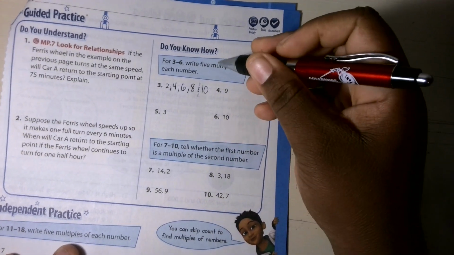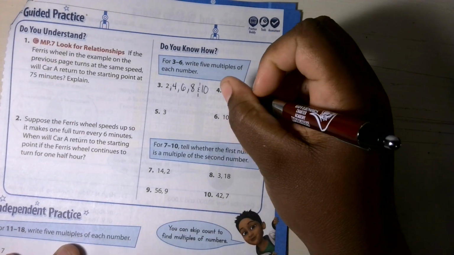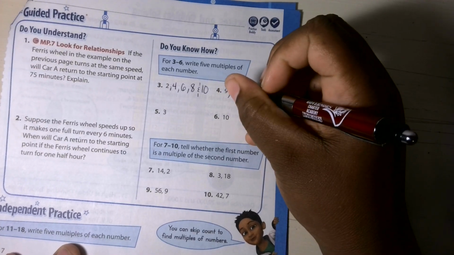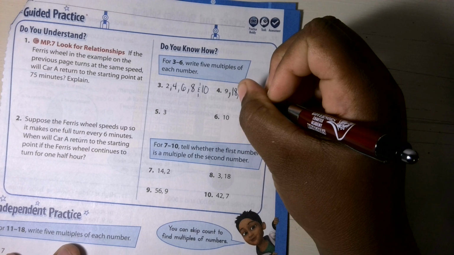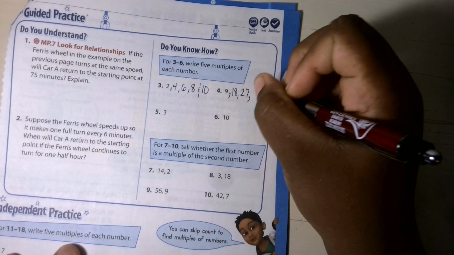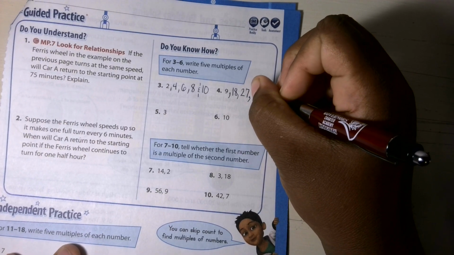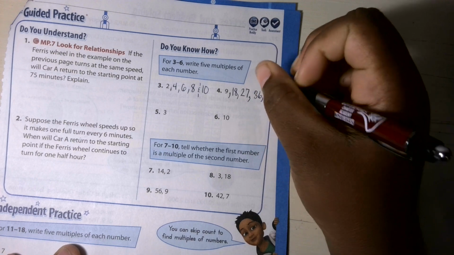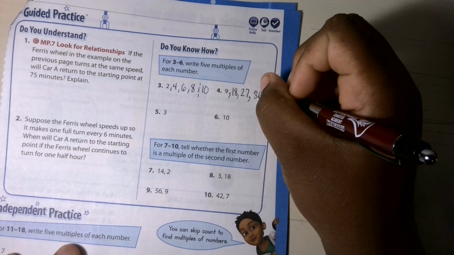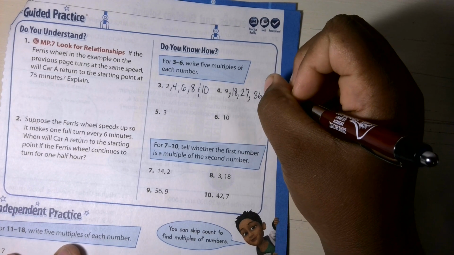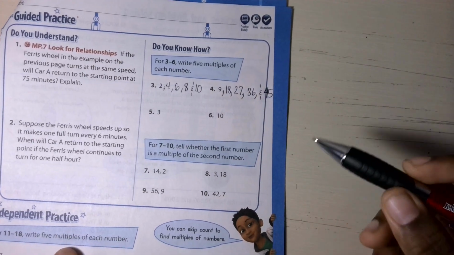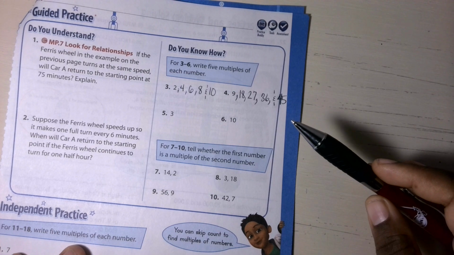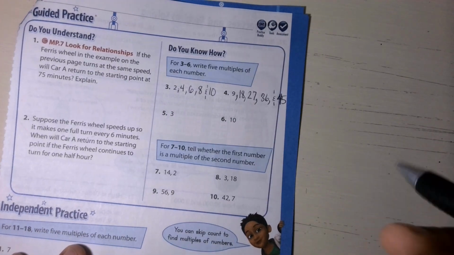For 9, to find 5 multiples of 9, I'm just going to keep multiplying 9. 9 times 2 would give me 18. 27. 9 times 4 would give me 36. And 9 times 5 would give me 45. So that's just writing 5 multiples of each number.